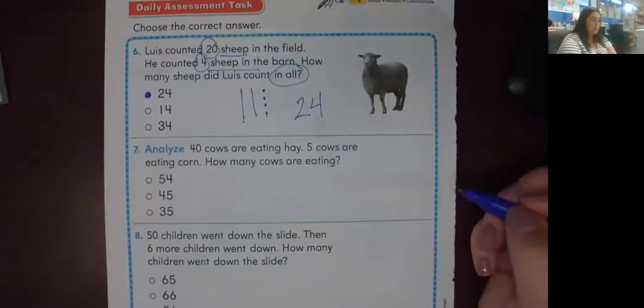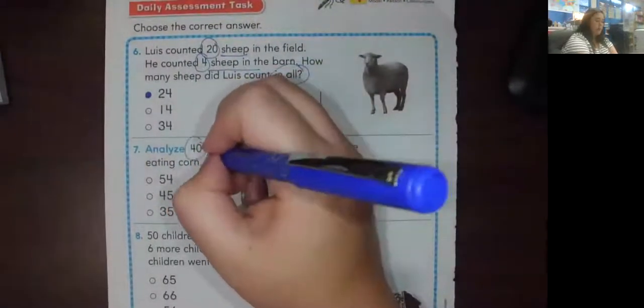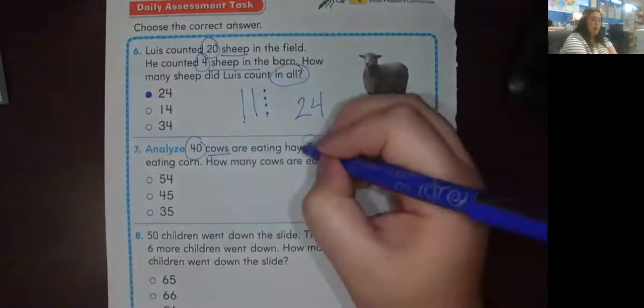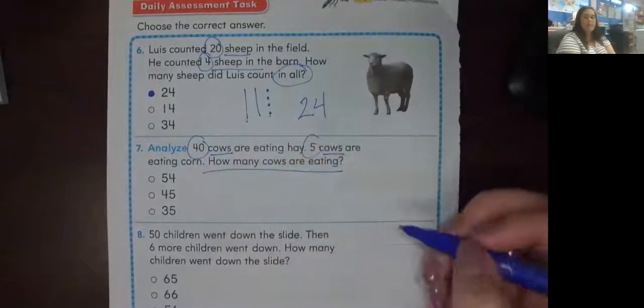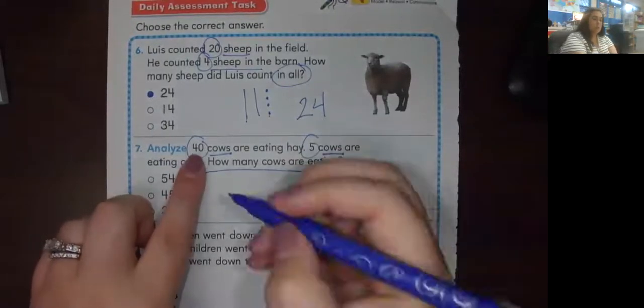Okay, the next one says 40 cows are eating hay. 5 cows are eating corn. How many cows are eating? So we need to figure out how many cows are eating. Doesn't matter what they're eating, but just how many are eating. So we're going to add. So let's draw our 40 with 10 rods.